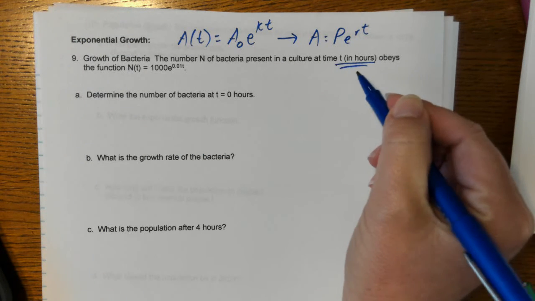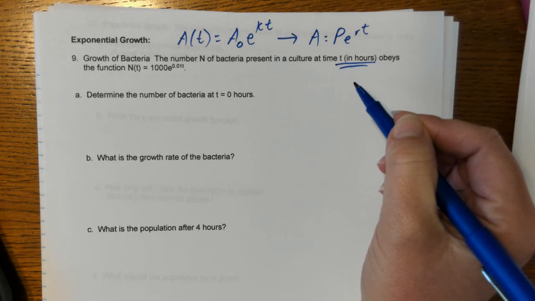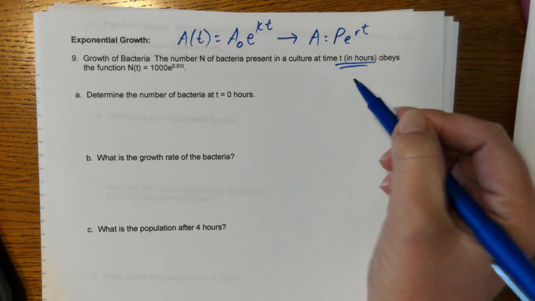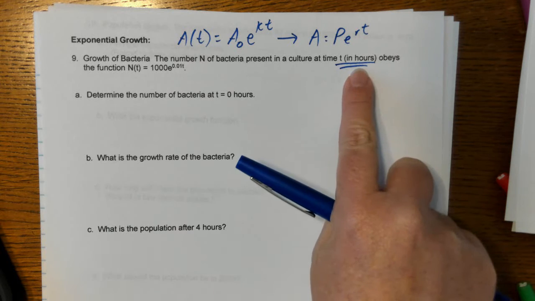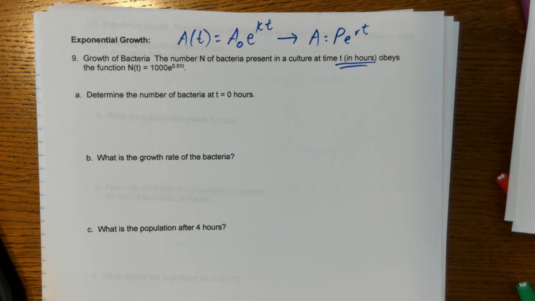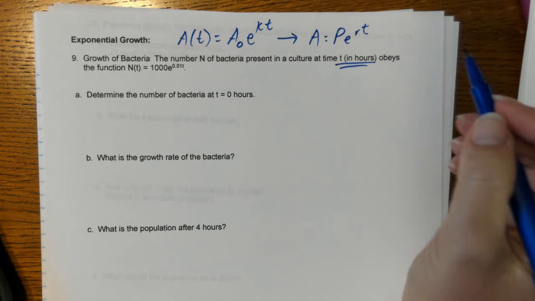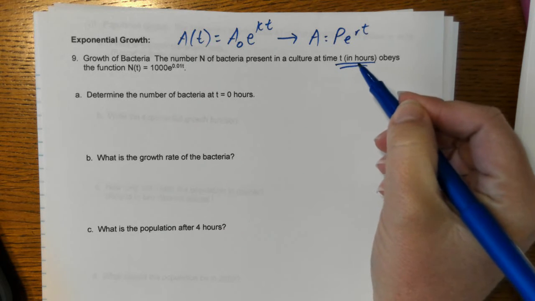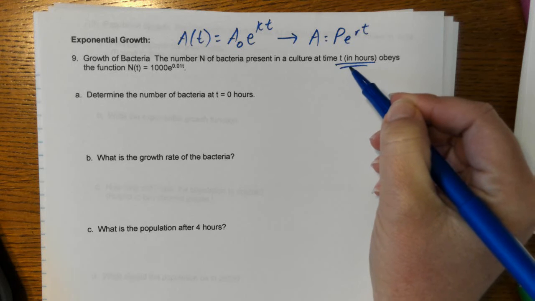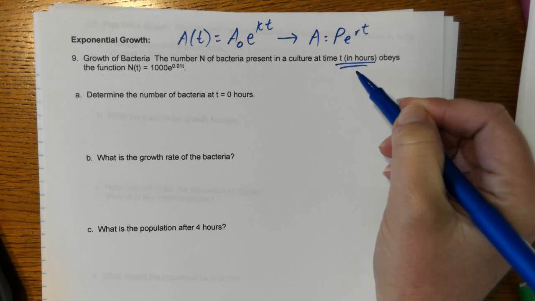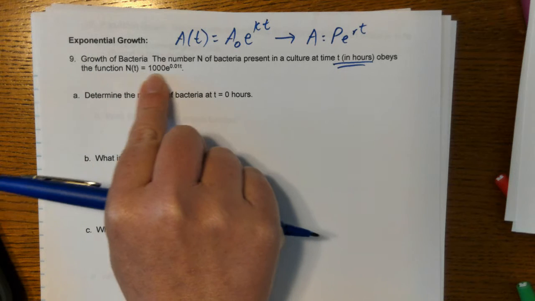Notice, time is based in hours. So apparently these bacteria grow exponentially, reproducing in a matter of hours as opposed to days or years or weeks. Within the financial ones, we typically used time in years, but when we're doing populations, it could be some other measure of time, and they are telling us here it's time in hours. And it obeys this function right here.